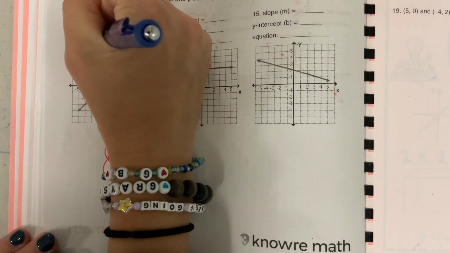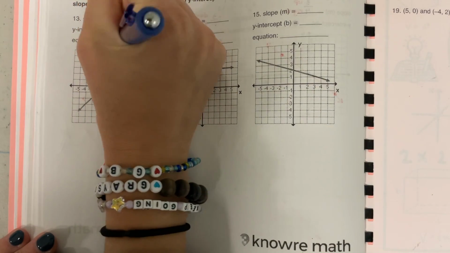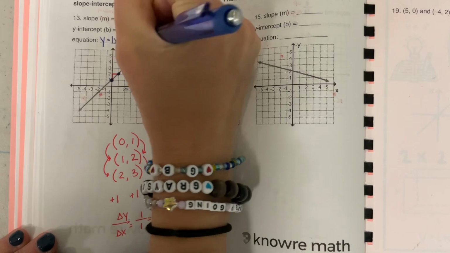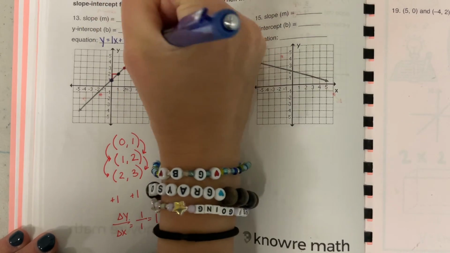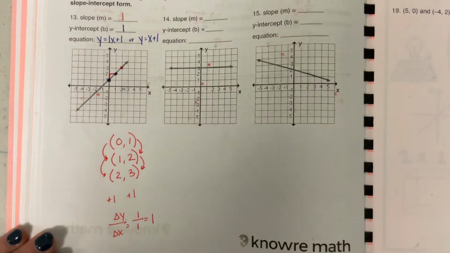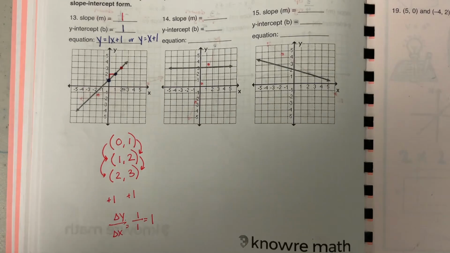Putting it all together in our equation, y equals 1x plus 1. Or we don't have to put the 1x, you can just put x plus 1. Either equation is correct.